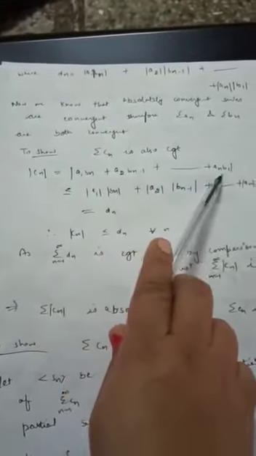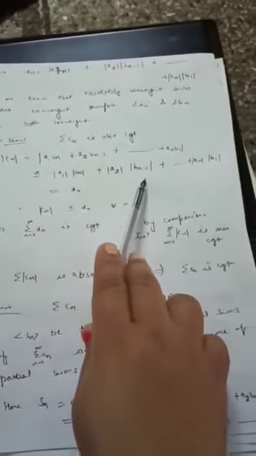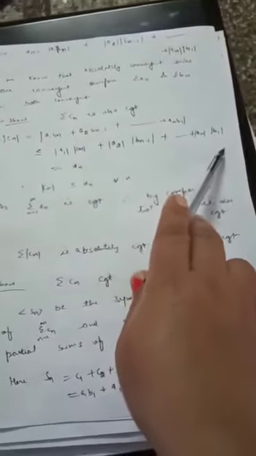Now to show summation c_n is convergent, firstly check it is absolutely convergent. If it is absolutely convergent, then summation c_n is convergent. So mod c_n is mod of a_1 b_n plus a_2 b_(n-1) up to a_n b_1. This is the product, okay? Less than or equal to, applying the triangular inequality, a_1 mod into b_n mod plus a_2 mod into b_(n-1) mod up to a_n mod b_1 mod, and it is d_n from above, okay? So mod c_n is less than or equal to d_n, and because if the big series is convergent, then the small series is also convergent by the comparison test, okay?